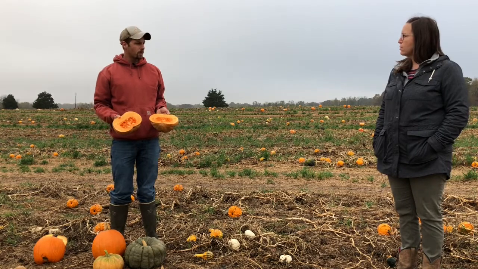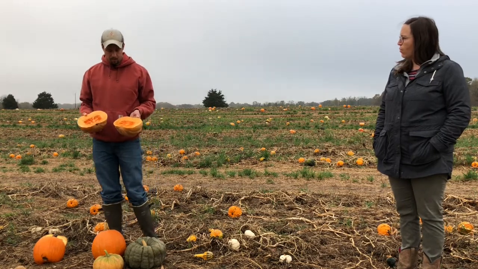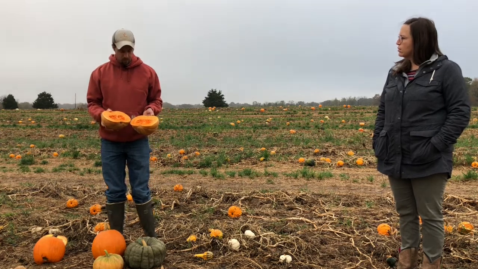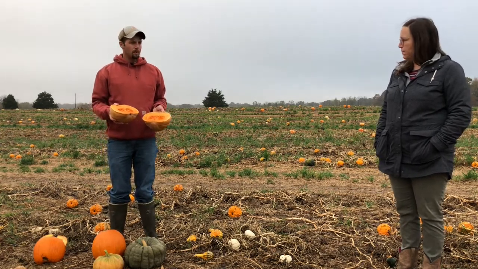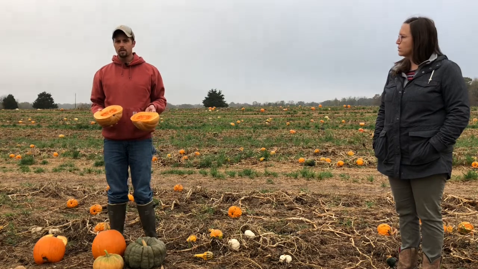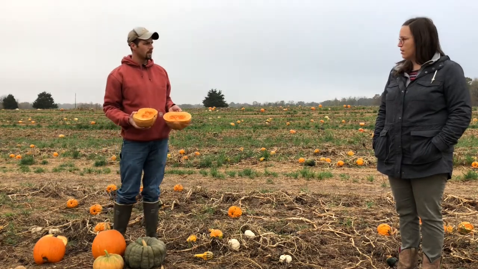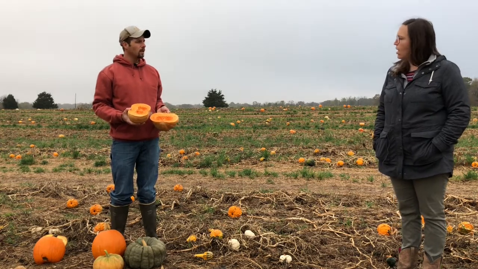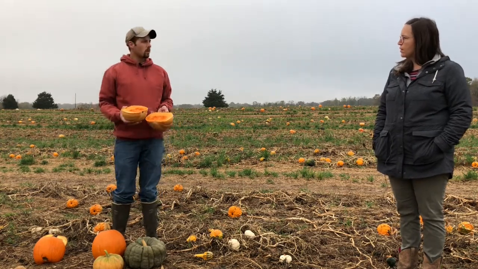It would have that bright orange color. This specific variety has a lot thicker flesh. It's hard to tell from there, but the flesh is also a lot more meaty. Has that bright orange color, a lot more beta carotene and stuff in it, and has a lot smoother consistency. It's not quite as stringy as what your carving pumpkin would be.